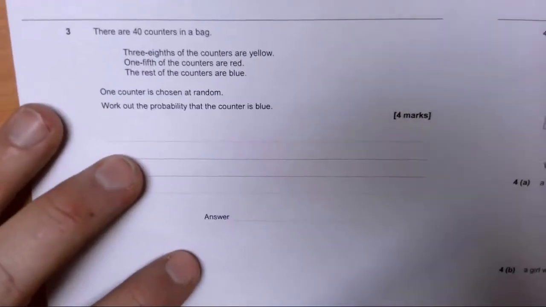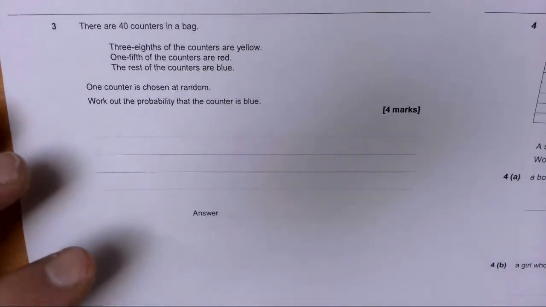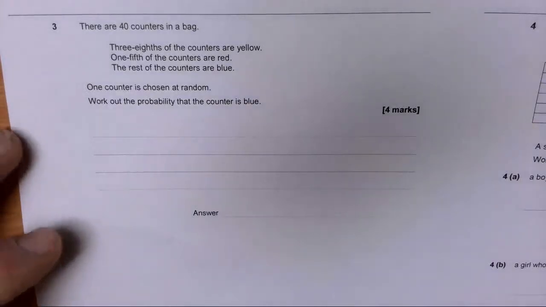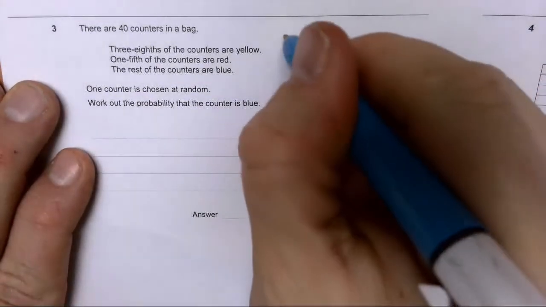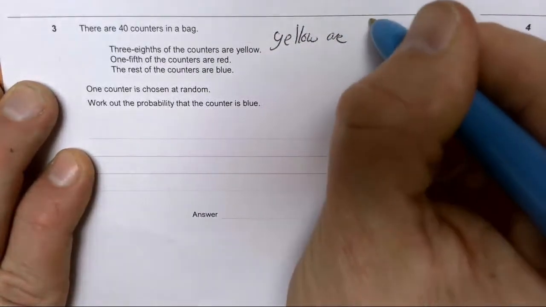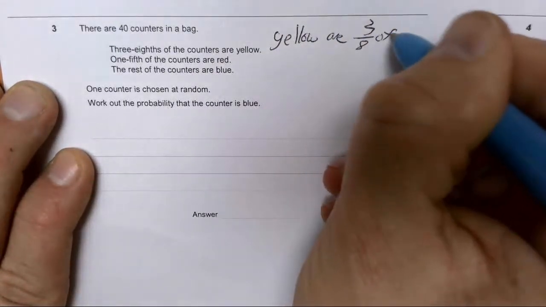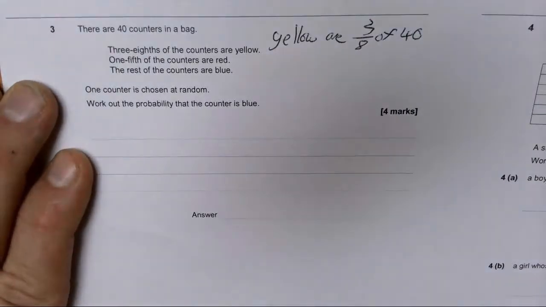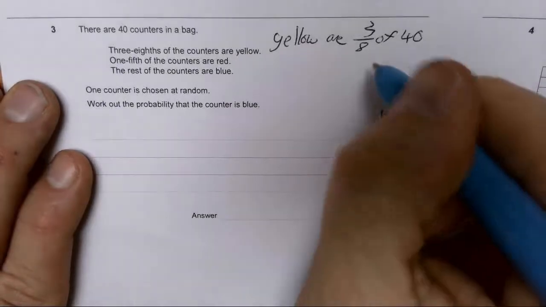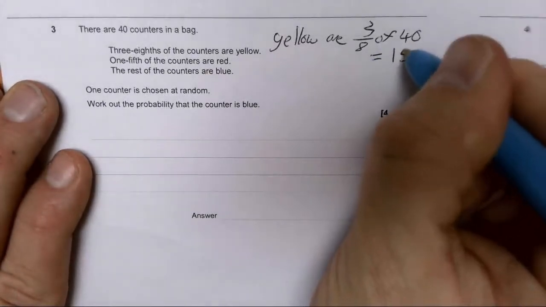40 counters in a bag. I mean, you could work this out even without knowing that there are 40 counters in a bag, but it's probably easiest to work with the 40 counters in a bag. So if I think about the yellows, they are 3/8 of 40. So I need to divide 40 by 8 to find 1/8, which is 5, and multiply it by 3, so that's going to be 15.